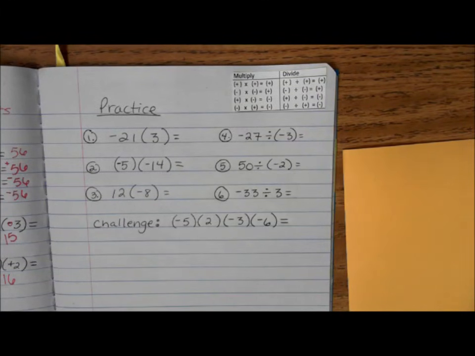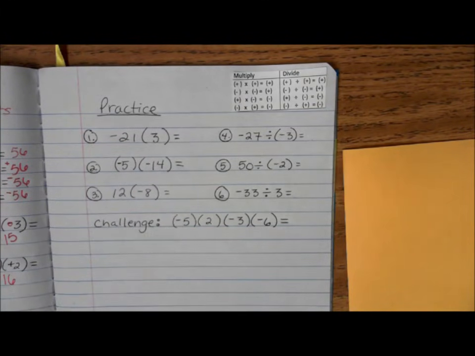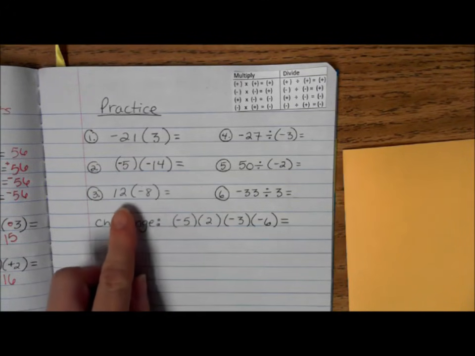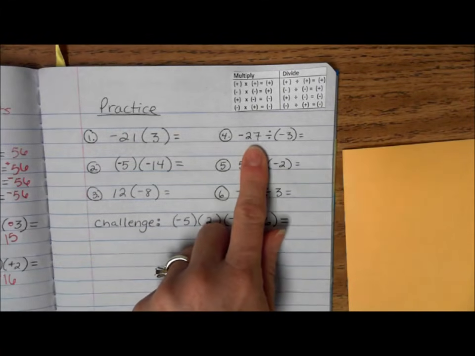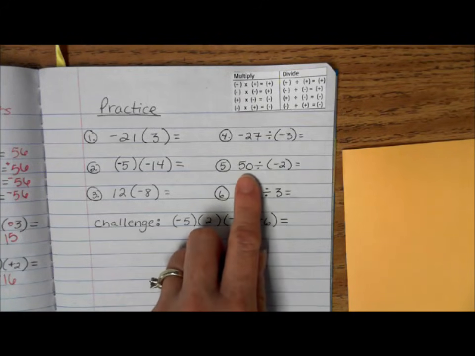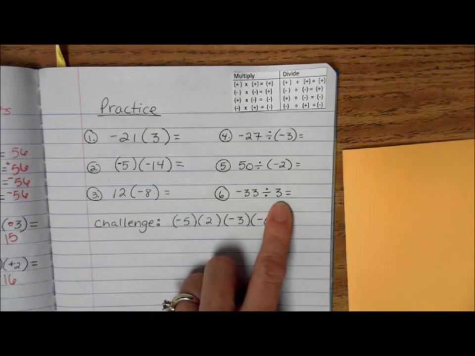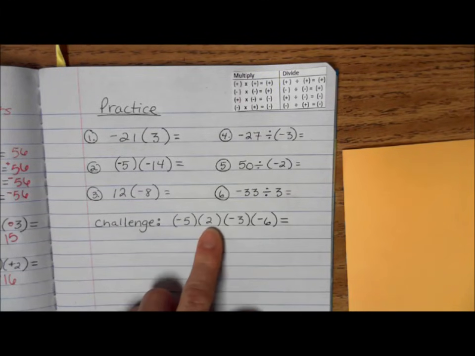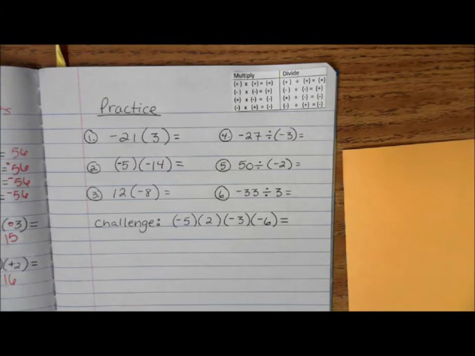Practice problems. Number 1: negative 21 times 3. Number 2: negative 5 times negative 14. Number 3 is 12 times negative 8. Number 4 is negative 27 divided by negative 3. Number 5 is 50 divided by negative 2. Number 6 is negative 33 divided by 3. And then your challenge problem: negative 5 times 2 times negative 3 times negative 6.